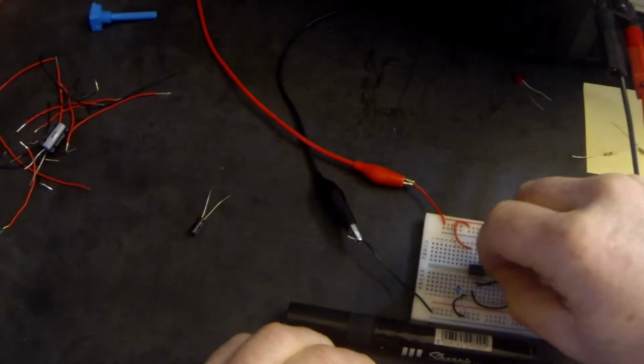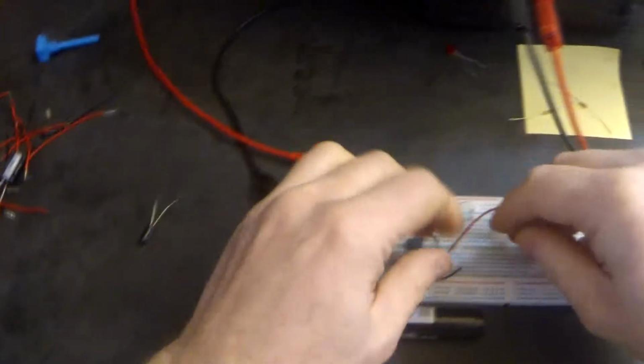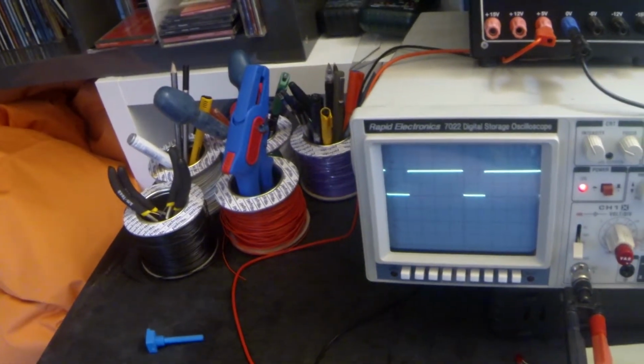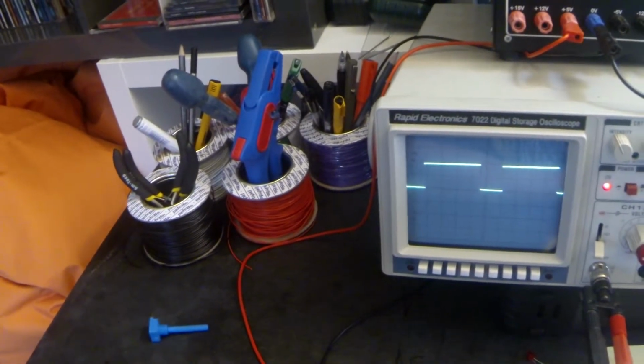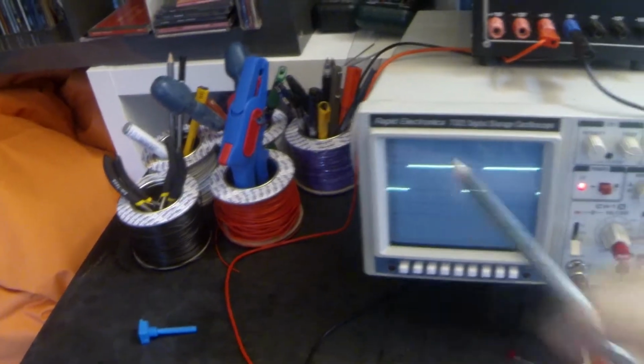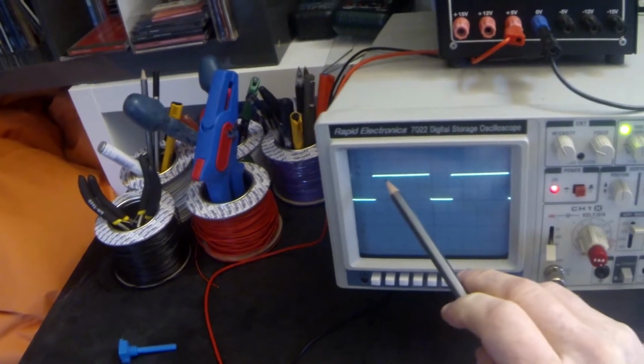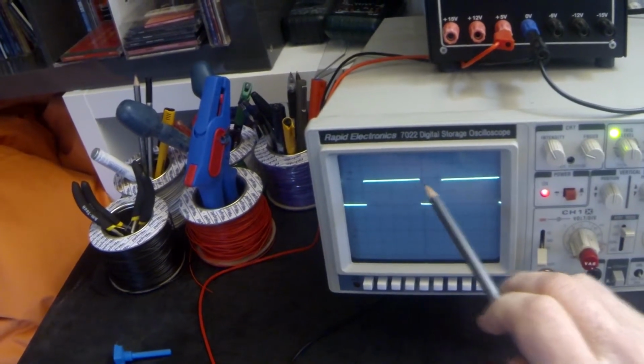So I just need to remove that resistor, go back to my original resistor, and looking at the screen, there we go again. Let's change that so we can see one waveform, place it at the beginning of a line, starting there, 1, 2, 3, 4, 5.2 divisions.